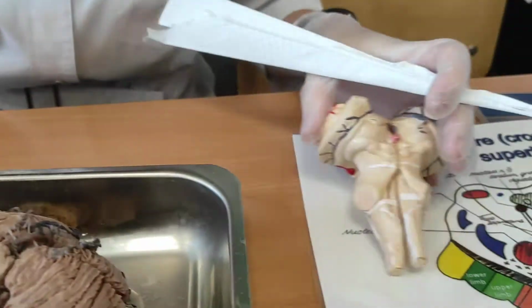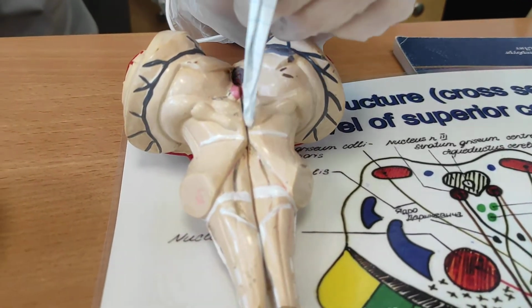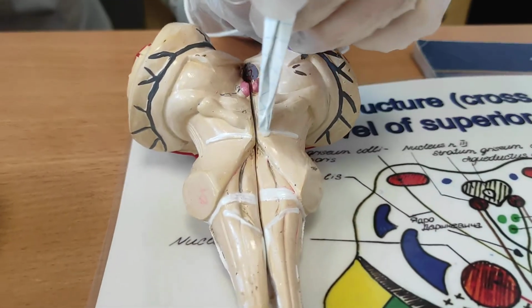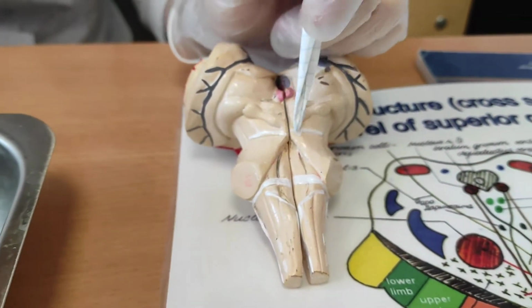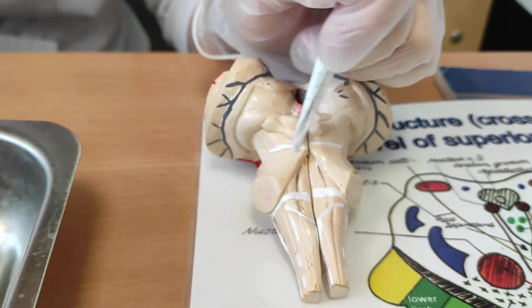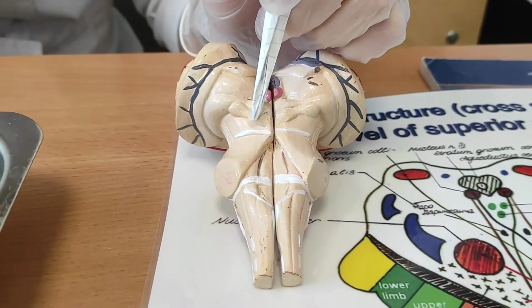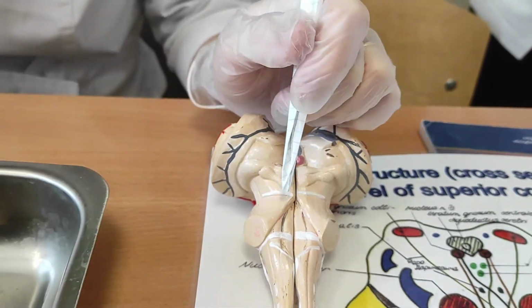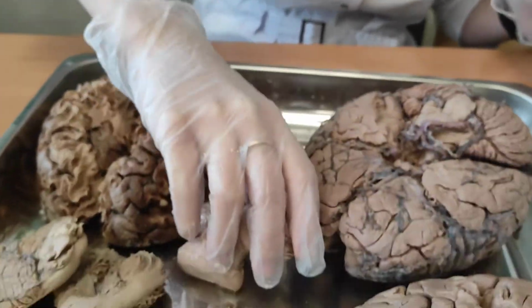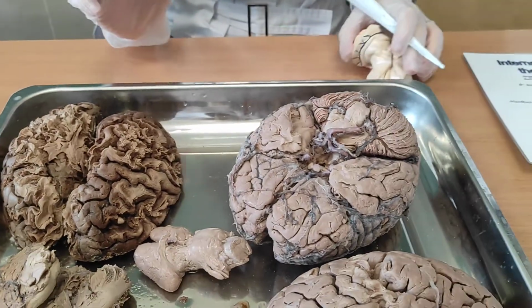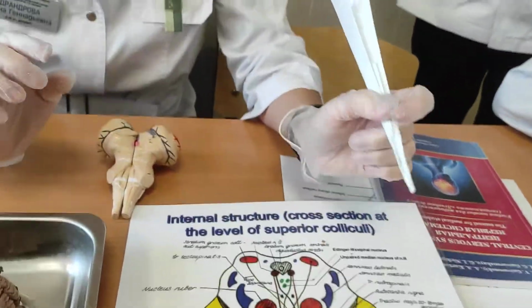In the middle, below the two inferior colliculi, we can see the frenulum of the superior medullary velum, the place from where it starts. From this place, roots of the trochlear nerve arise. The fourth pair of cranial nerves, the trochlear nerve, is the only nerve that arises from the dorsal surface of the brain. This is what we can see in the external structure. Now the internal structure of the midbrain, we can divide it into three parts.